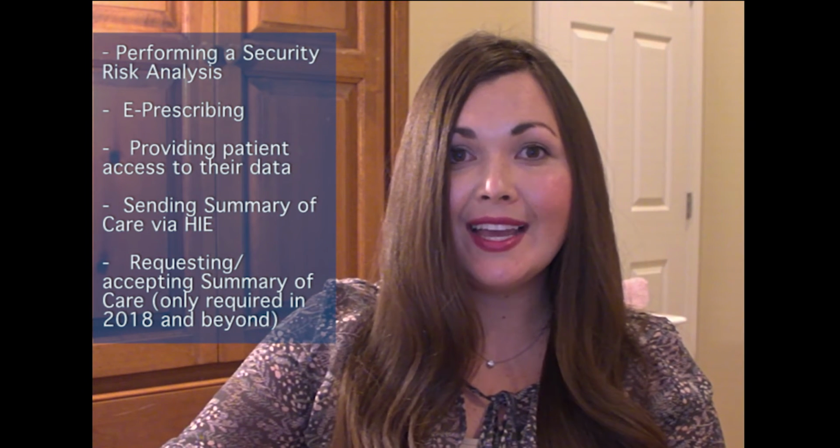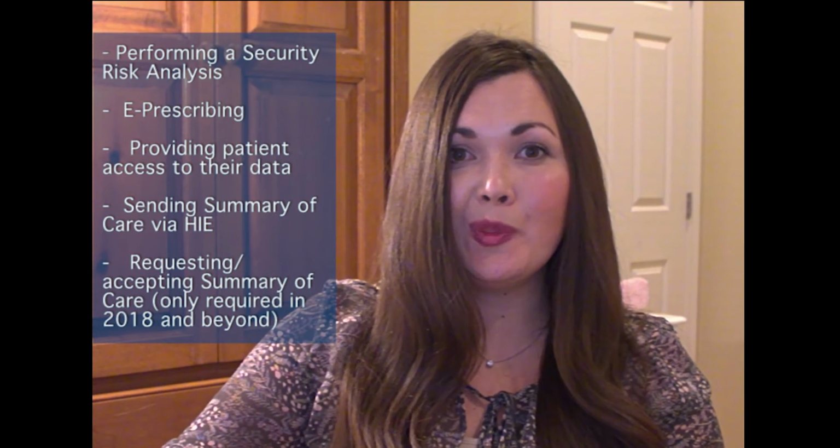Now let's cover how you can meet each section of ACI. The first 50 points, aka the base score, can be earned by reporting data on the following 4 or 5 objectives: performing a security risk analysis, e-prescribing, providing patient access to their data, sending summary of care via HIE, and requesting or accepting summary of care. This one's only required in 2018 and beyond. Not reporting these base measures will automatically give you 0 points for the entire ACI category. So you, at minimum, want to make sure you report on your base measures.